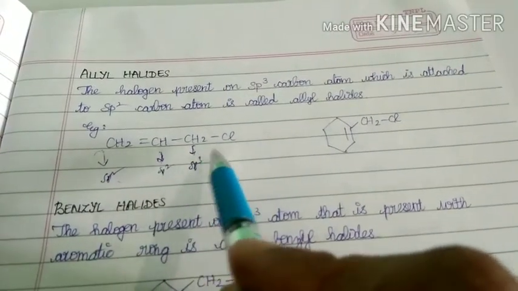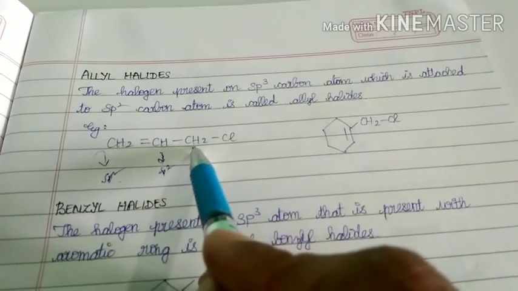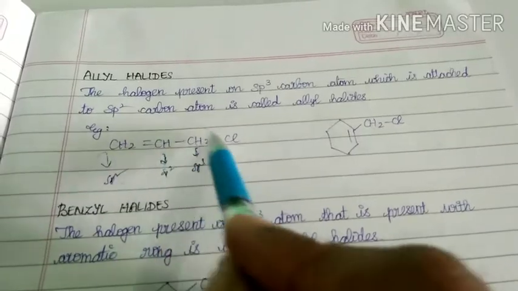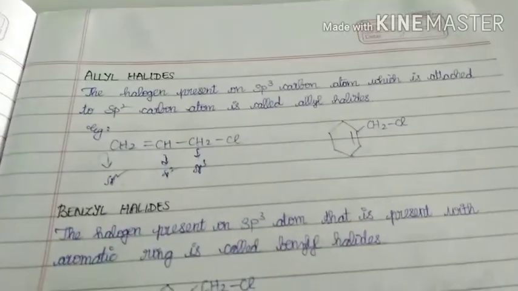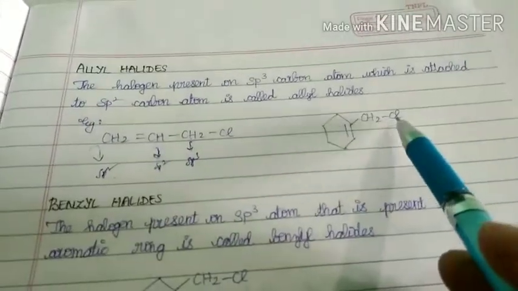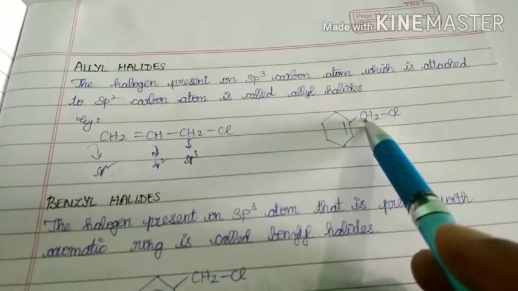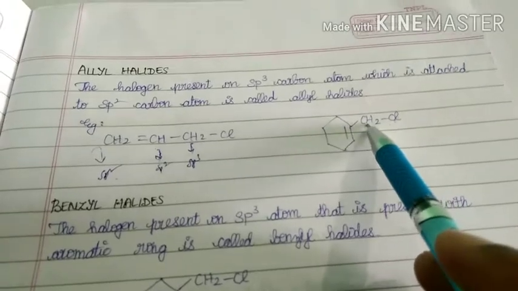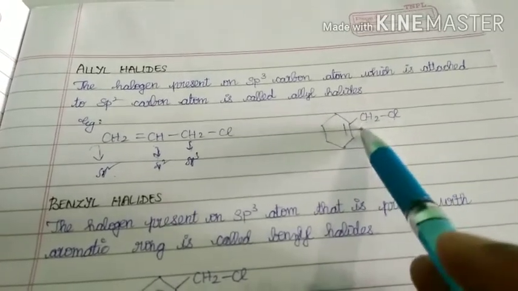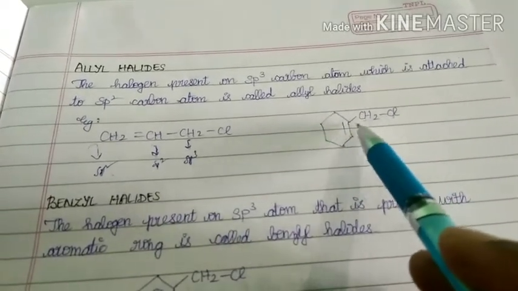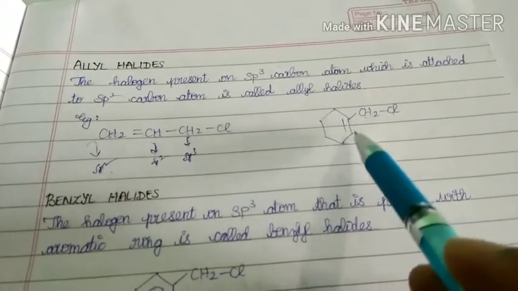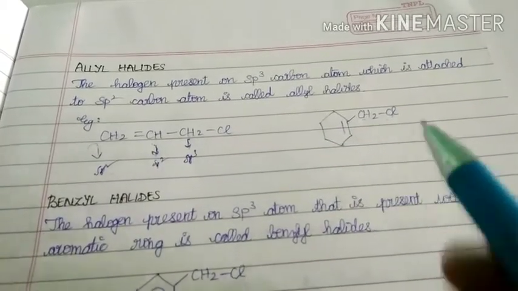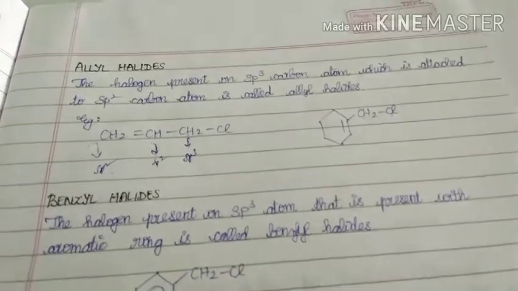So the halogen present on an sp3 carbon that is attached to an sp2 carbon is called allyl halide. See, here also one more example. This chlorine is attached to an sp3 carbon. How can we say that this is sp3 carbon? Because it doesn't form a double bond here. Then this sp3 carbon is attached to a double bonded carbon, so this is allyl halide.